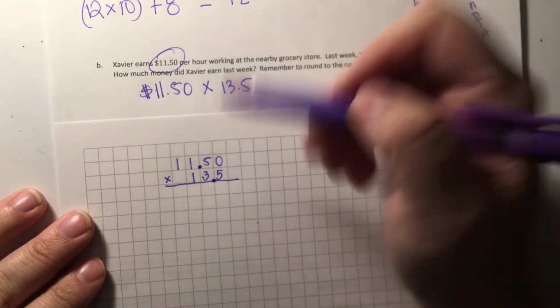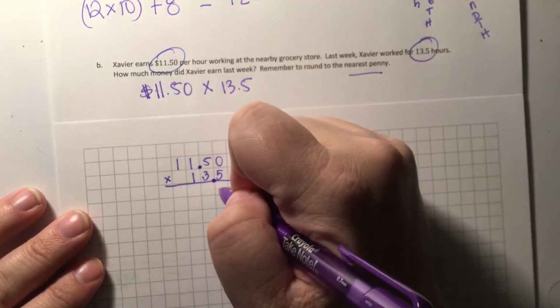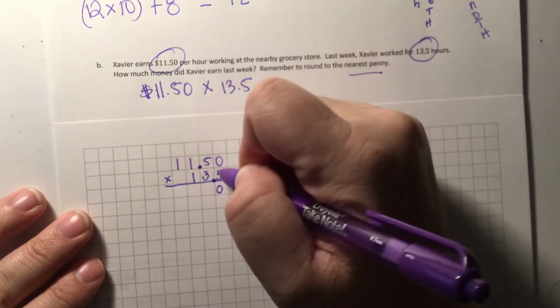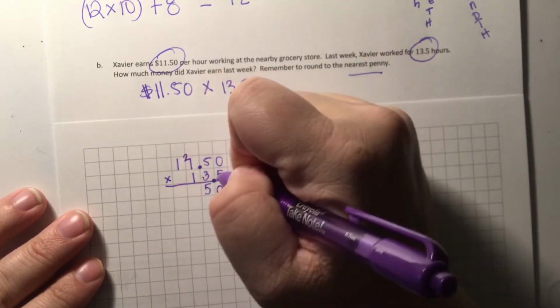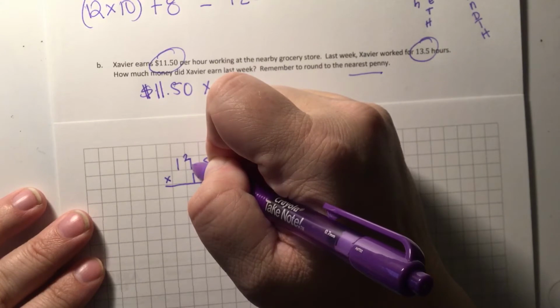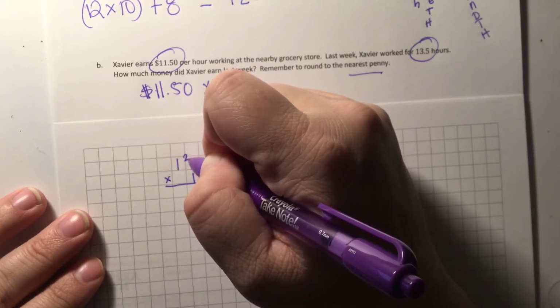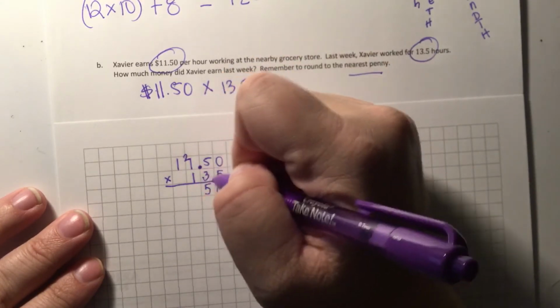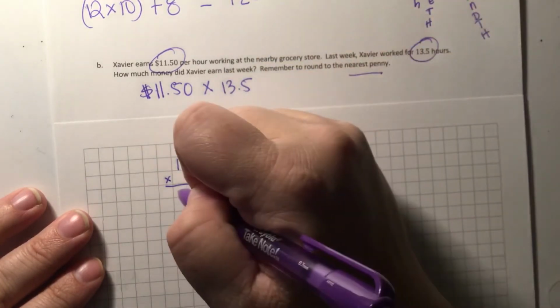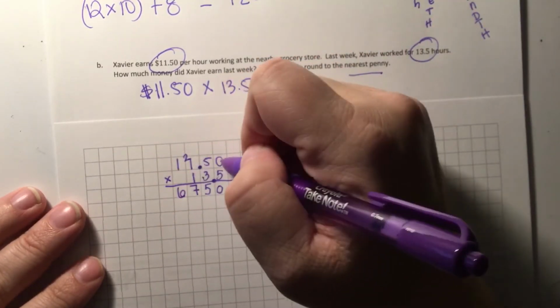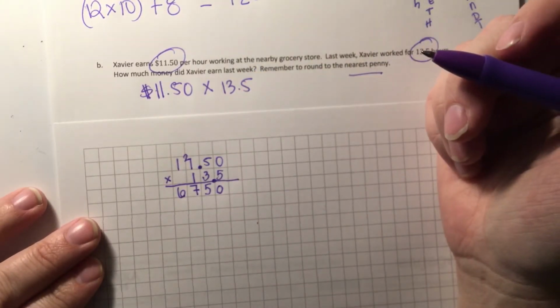You ready? 5 times 0 is 0. 5 times 5, 25. 5 times 1 is 5 plus 2 is 7. 5 and 1 is 6. So 6750.